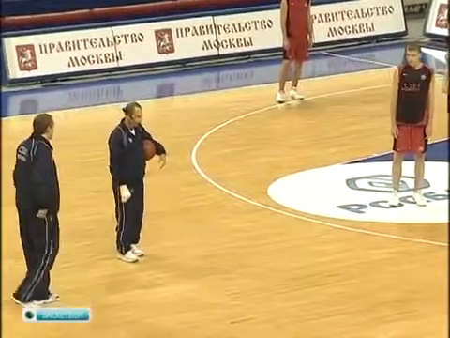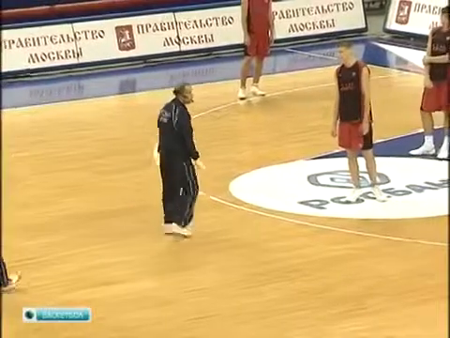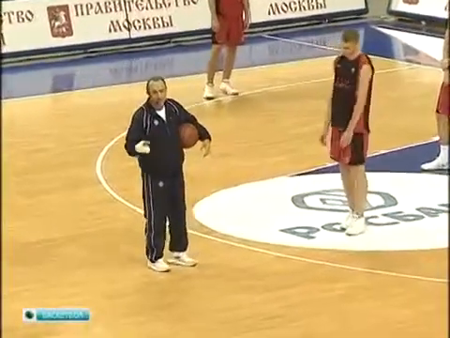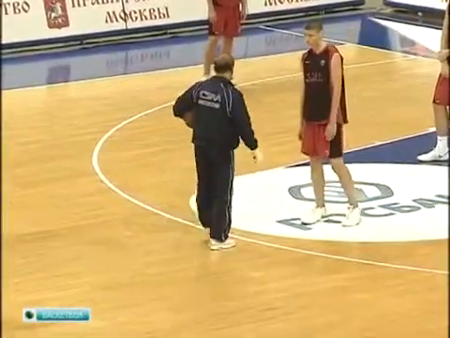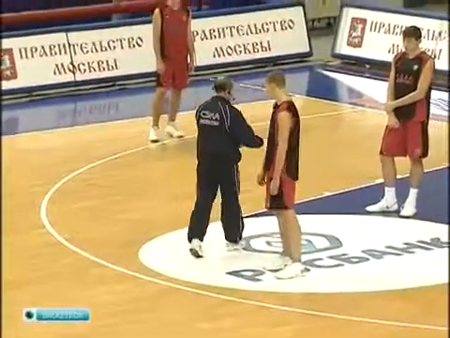Now, one of the biggest problems is to attack the matchup zone.